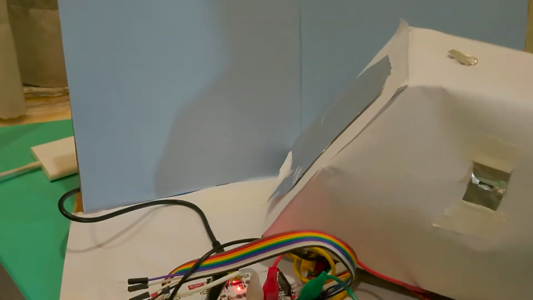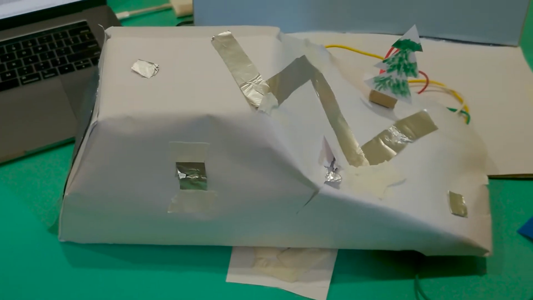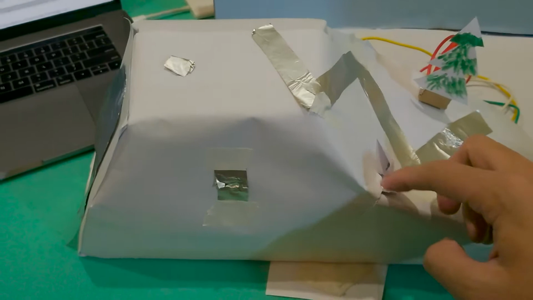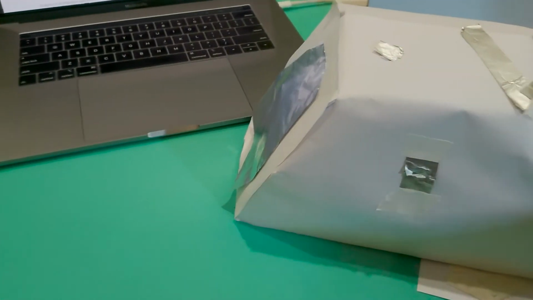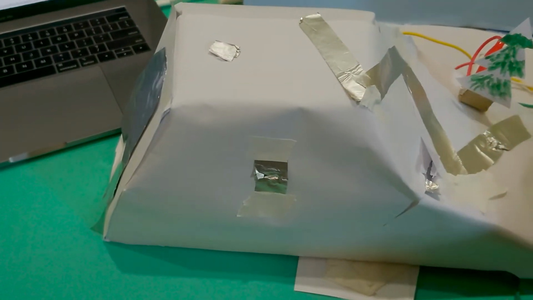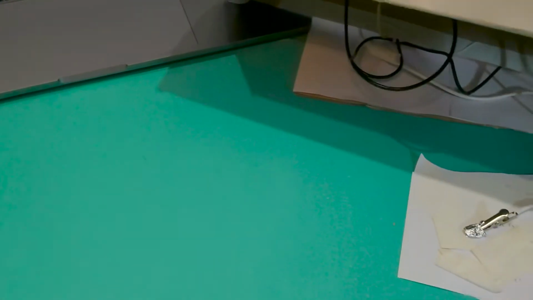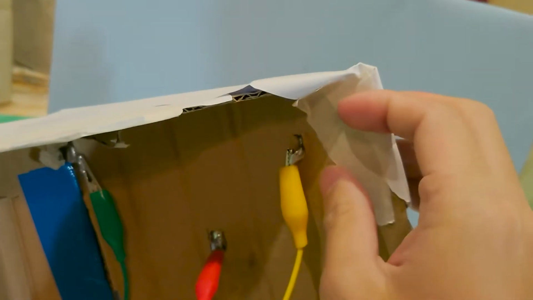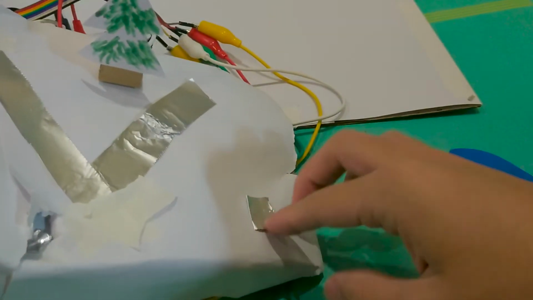Let's first look at the buttons and how I make them. There are several different kinds of buttons on here. These ones are simply a small touch. I can show you here, it's actually just aluminum foil hooked up to an alligator clip. I cut a hole in the paper and the cardboard so I could put it through. So it's just a little pad on the top that you can touch.